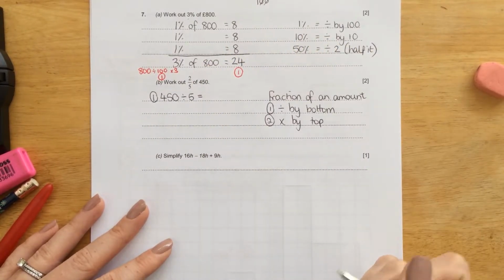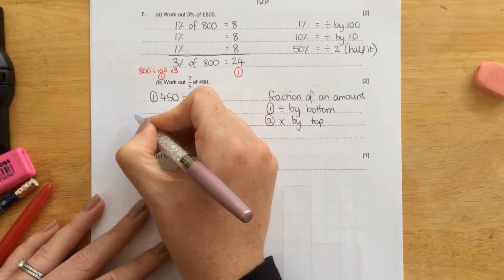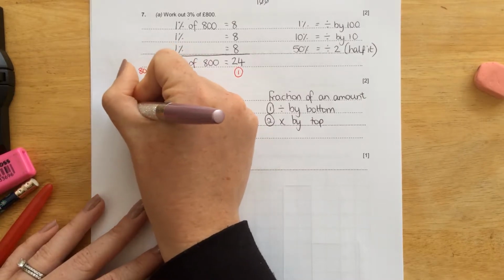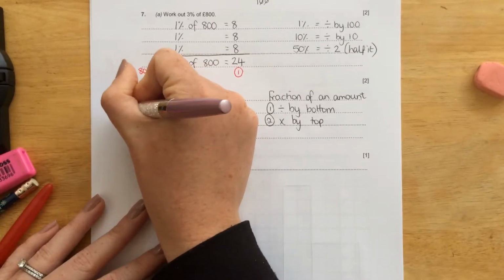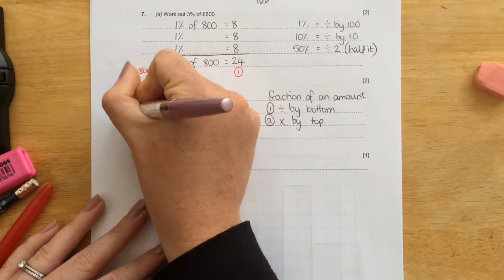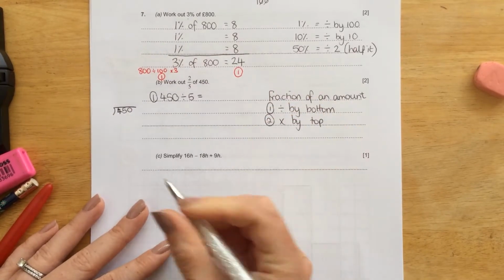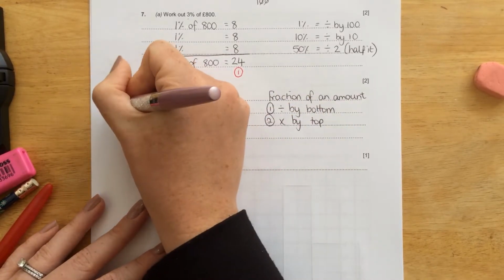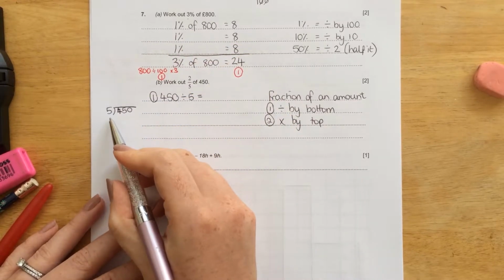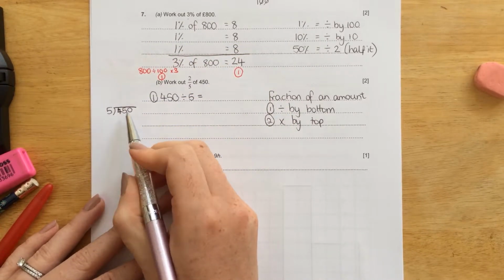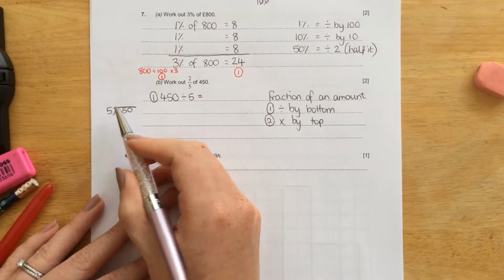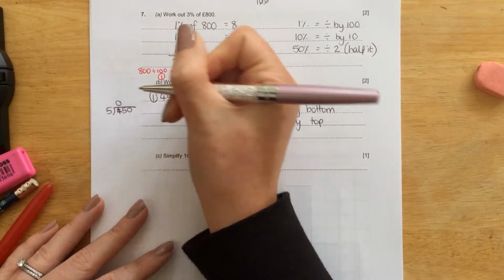I can do that in my head, or I can do a short division sum. So 450 goes in my bus stop and there's no room left, so the 5 goes on the outside. So now I do the short division. How many 5s go into 4? None.